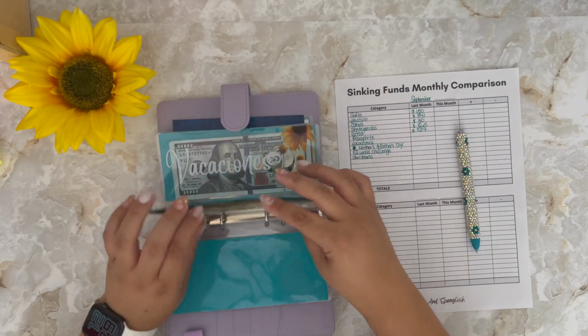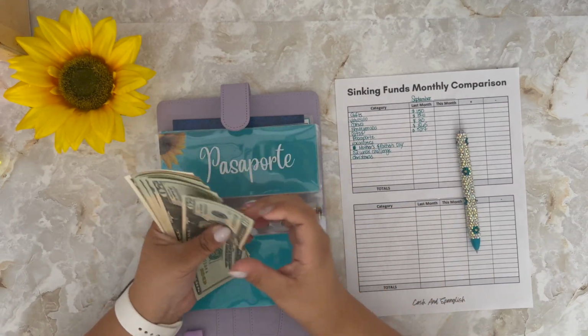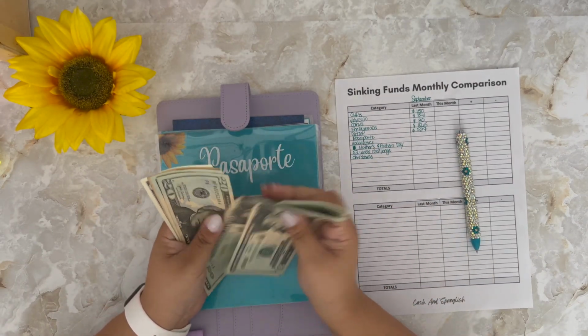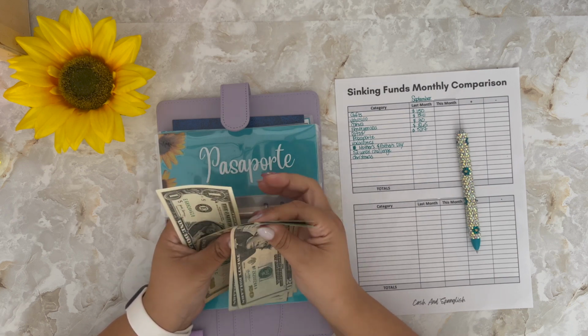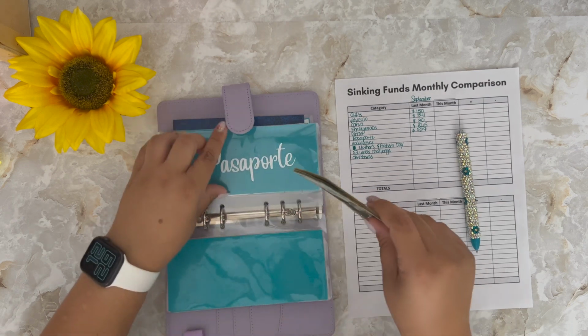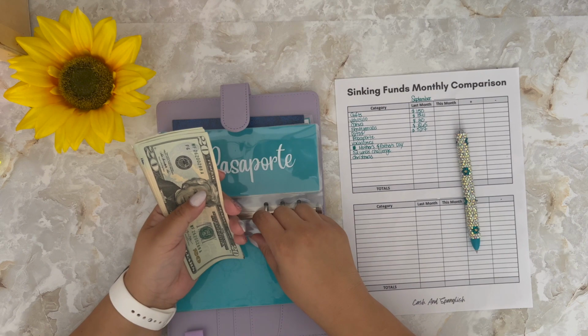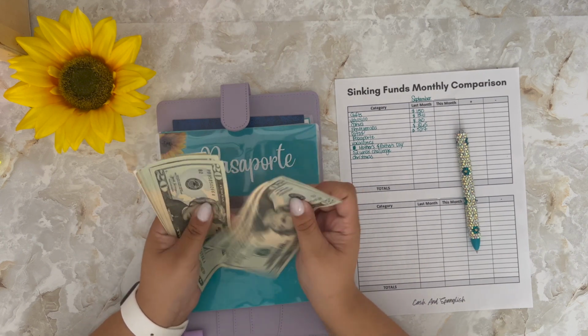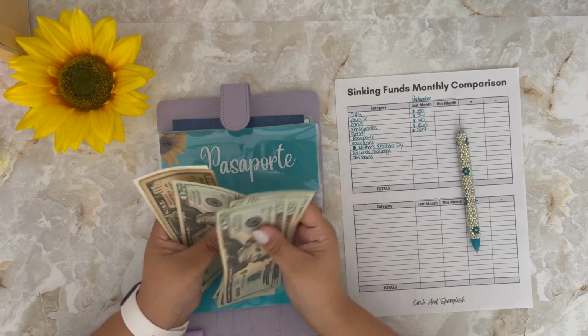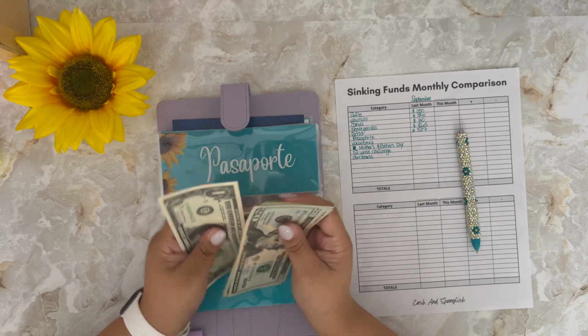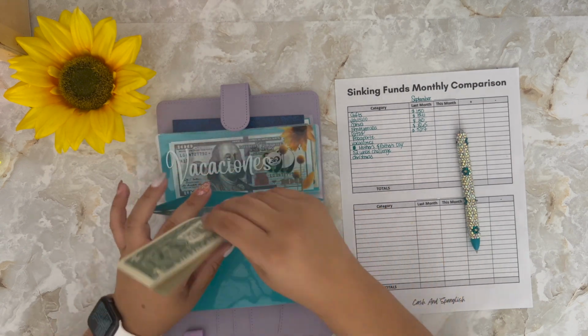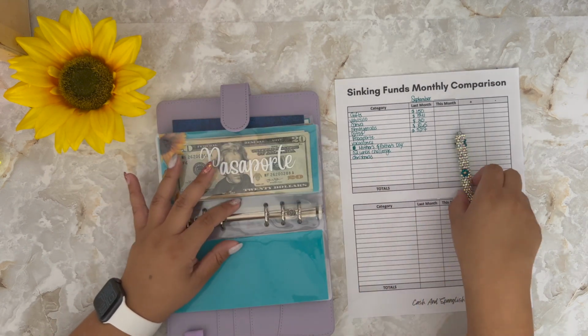She's fine. Pasaporte has 20, 40, 60, 80, 120, 140, 150, 161. So 161, is it 161? Let's count again. 20, 40, 60, 80, 120, 140, 150, 161. Yeah. $161.